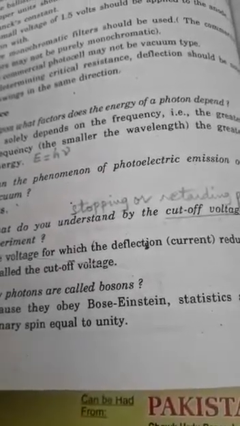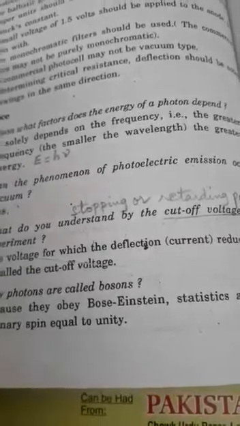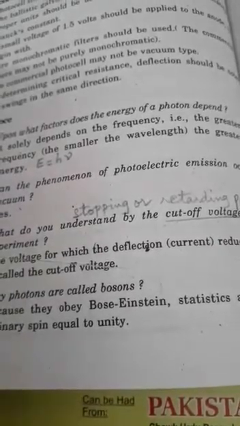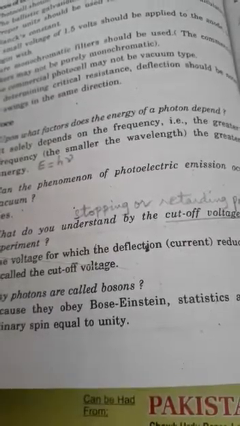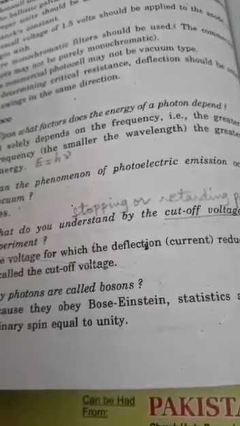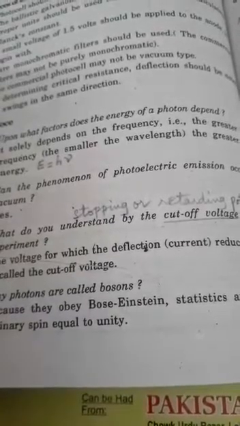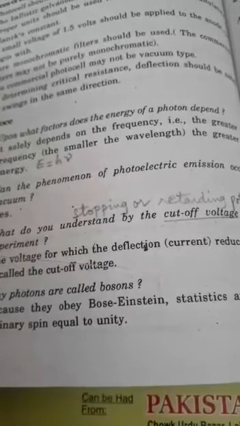We know that E is equal to h nu, and E is directly proportional to nu also, where nu is frequency. So greater the frequency, greater will be the energy, and vice versa. And further, as frequency and wavelength are reciprocal to each other, greater the frequency, smaller will be the wavelength.